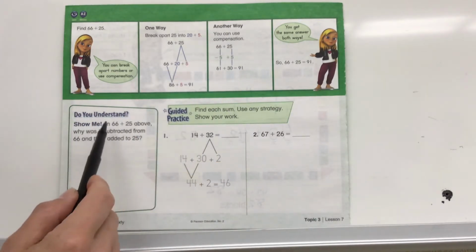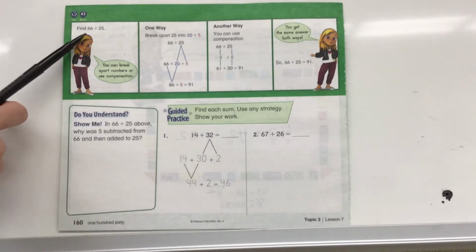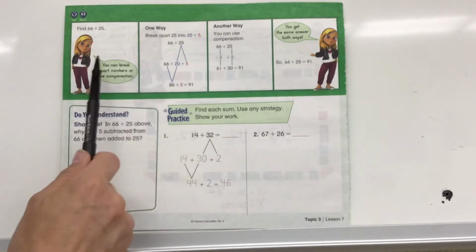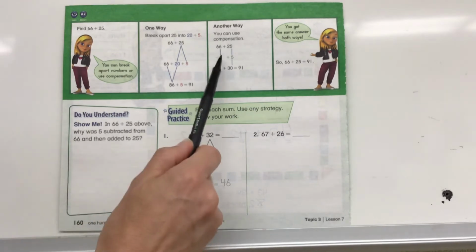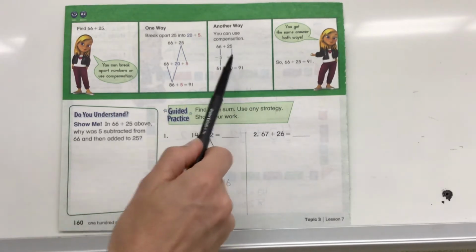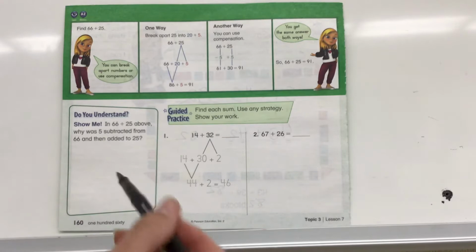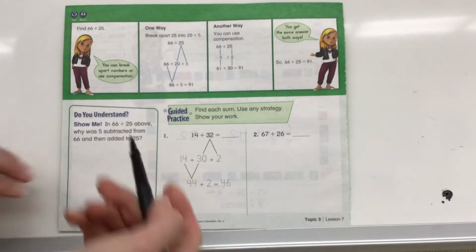So let's take a look. It says in 66 plus 25 above, so we're going to look at our comic strip. Why was 5 subtracted from 66 and then added to 25? Because whatever we do on one side, we need to do the opposite to the other.